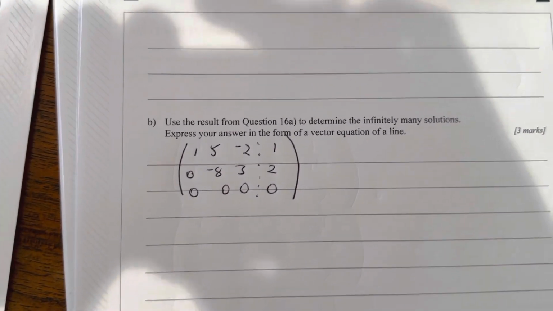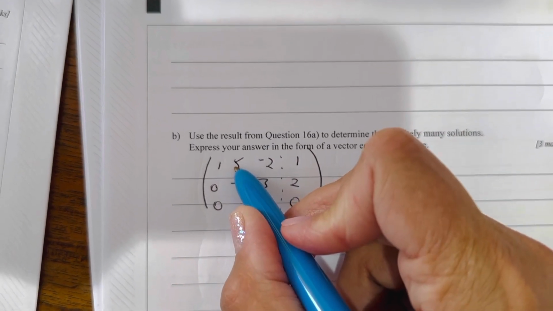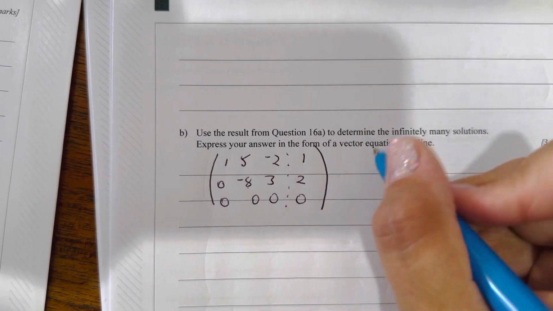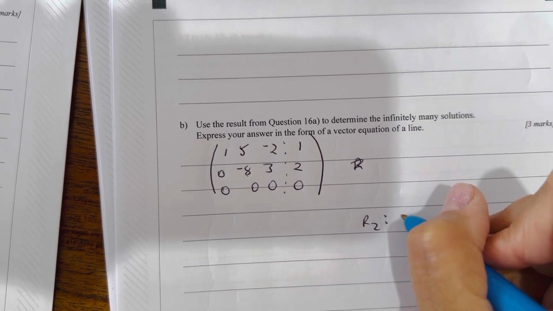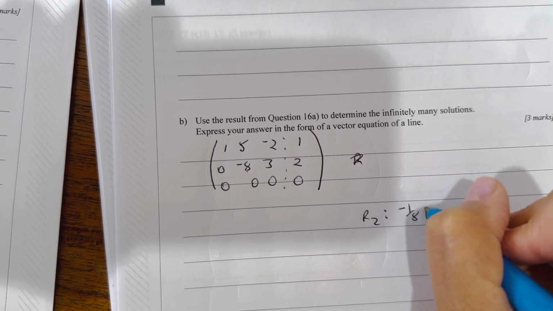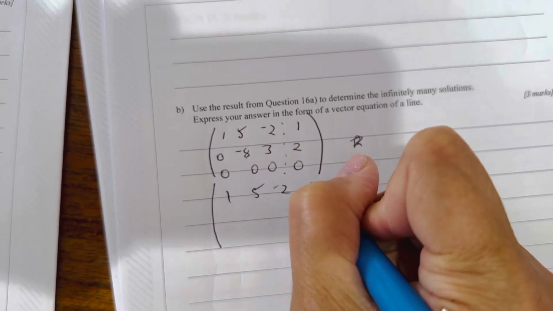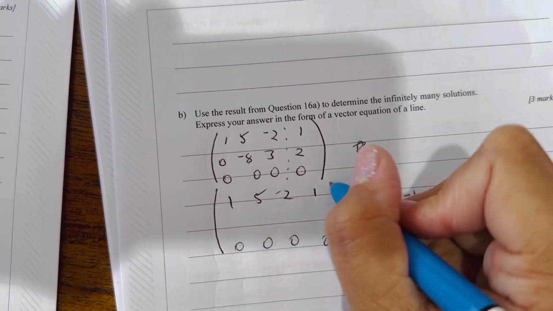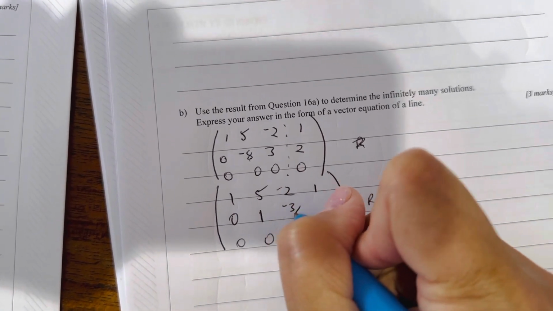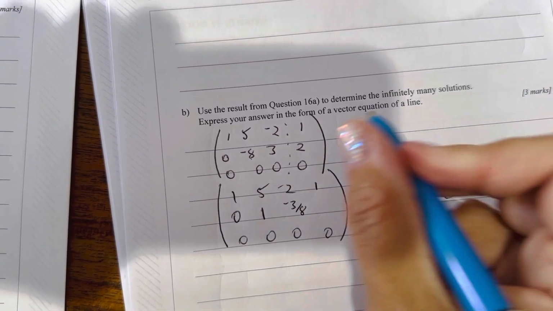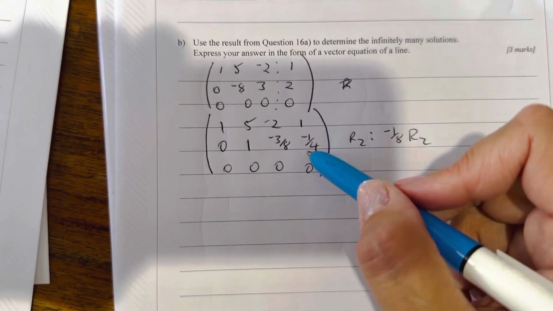All right. So I want a 0 here. Oh, actually, before I do that, I want a 1 here, don't I? So I'm going to want row 2 to be -1/8 by row 2. So 1, 5, -2, 1 stays the same, 0, 0, 0, 0 stays the same, and this will be 0, 1, -3/8, and -1/4, because -1/8 times 2 is going to give me -1/4.